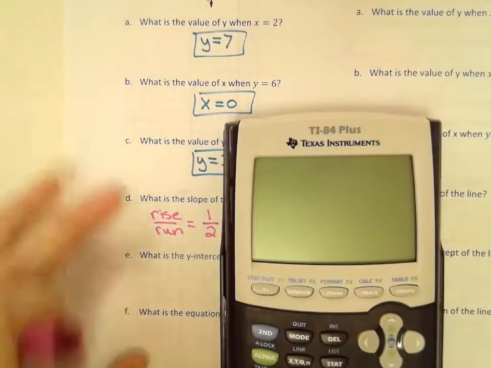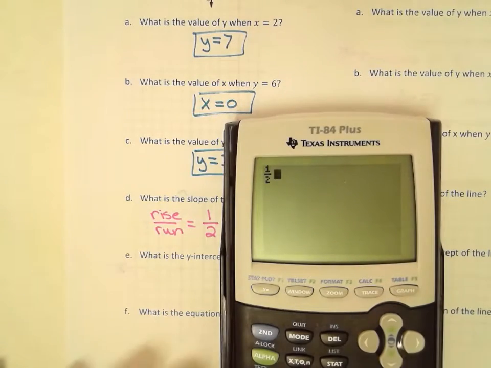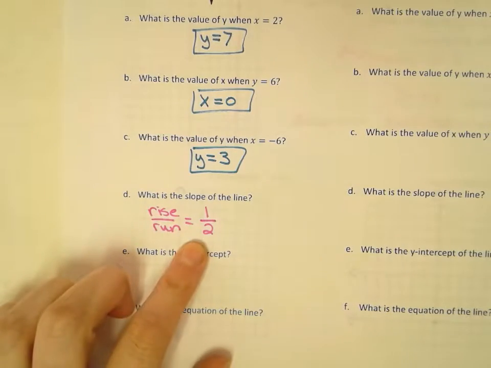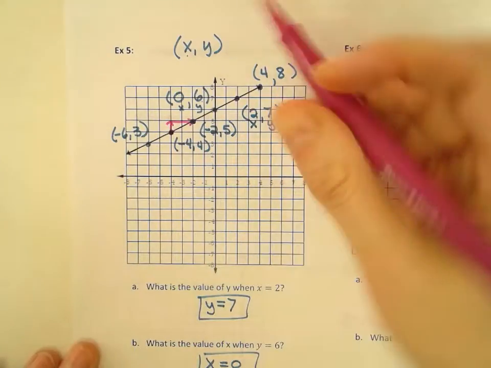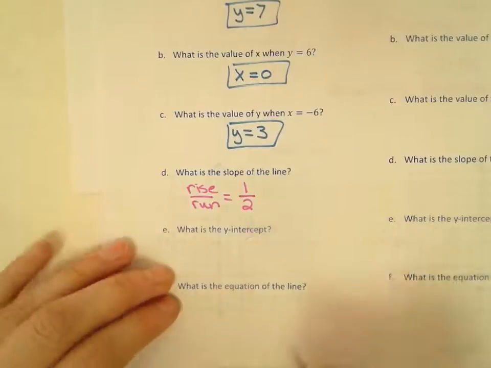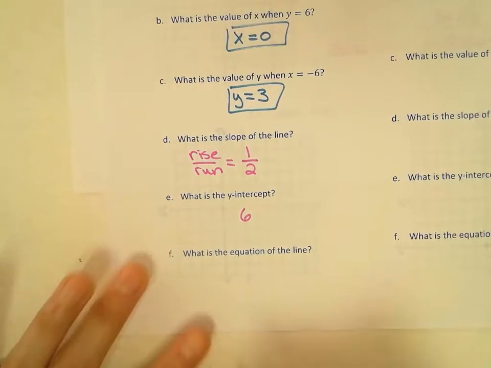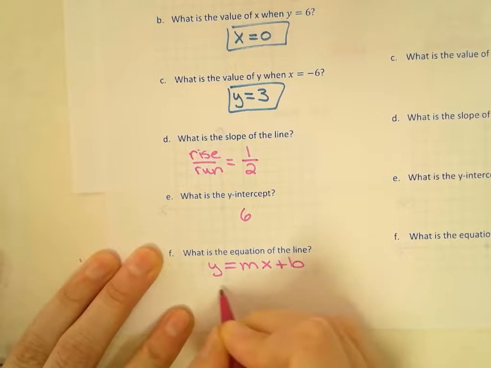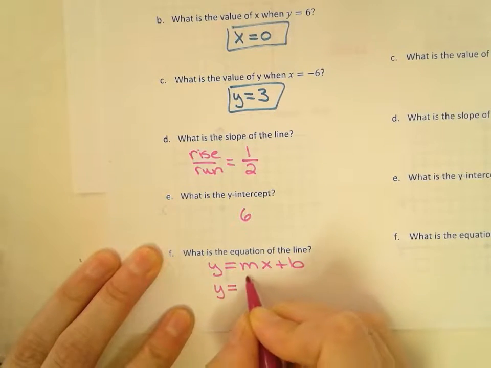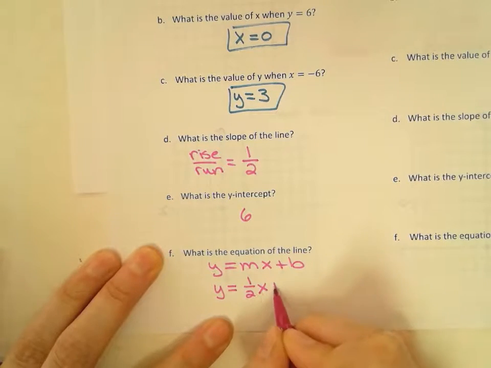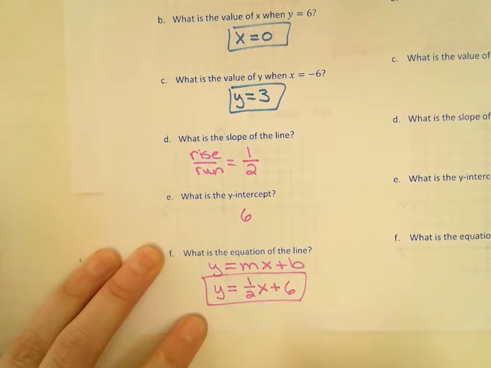Now it's always a good idea, if you're not sure if that's going to reduce, to type it into your calculator and just double check. My slope is still just going to be 1/2. Now the y-intercept means where does our line cross the y-axis? Well, it crossed right here at the +6. So our y-intercept is 6. Which means when we write our equation in y = mx + b format, we're going to put y = 1/2 x for our slope, and our y-intercept was +6, so I put +6.